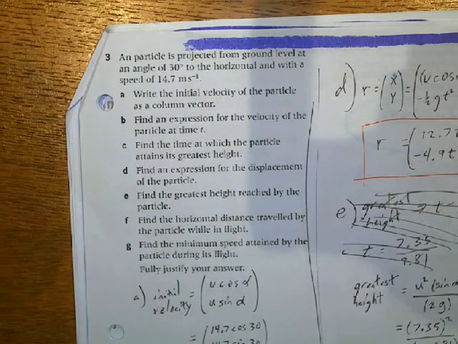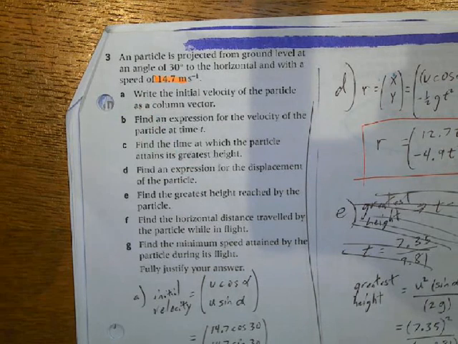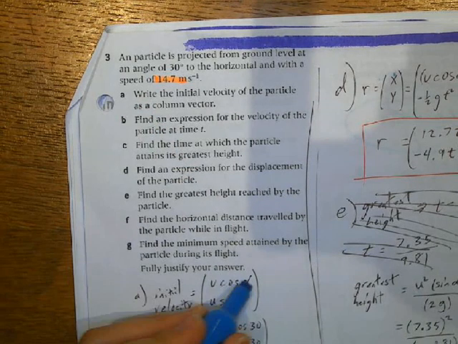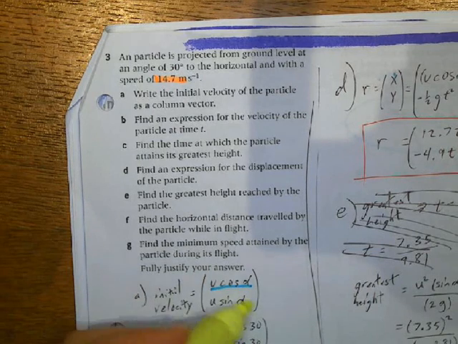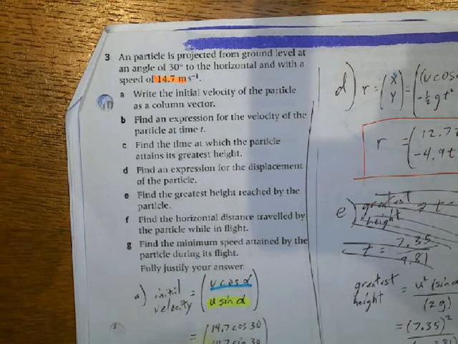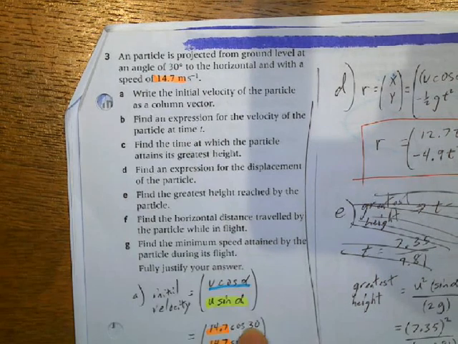So here is my speed. And so just like before, initial velocity is u cosine alpha and u sine alpha. So we know that our speed u is this value here, and we know that alpha is 30, right?